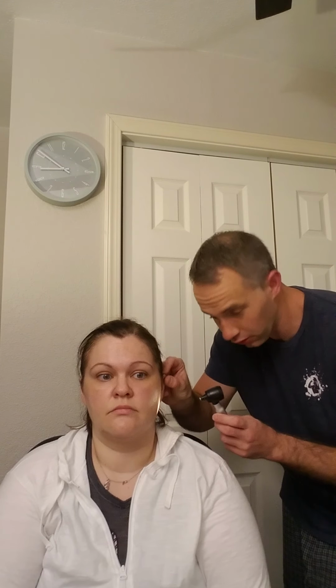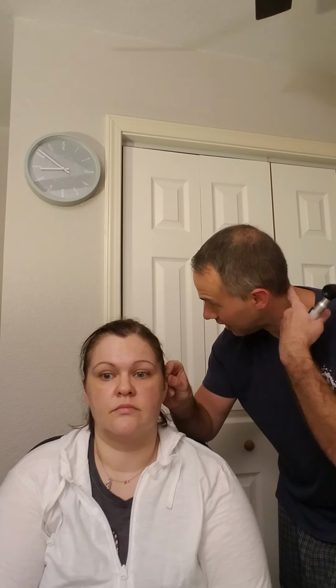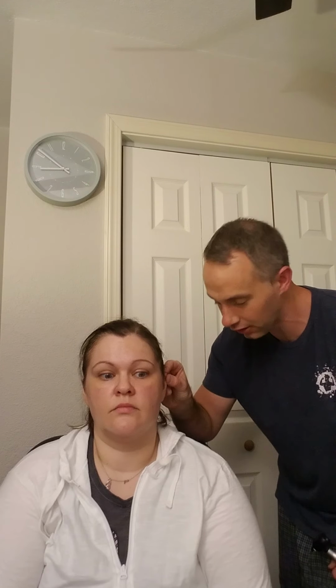I'll then look inside the ear. For an adult, you're going to pull the pinna up and back to straighten out the canal. And I will visualize inside the ear. What I'm looking for is any redness, swelling, any sort of, some earwax will be normal, but any amount of earwax that would occlude the patient's hearing that may be causing pain or, again, loss of hearing.